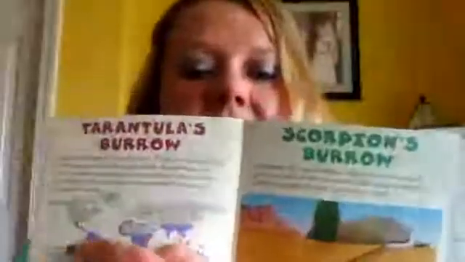There's one right here. A scorpion's burrow. So tarantulas also burrow. Scorpions do too. And here is the area that the scorpion is found. So it is found in the United States, but not in the area that I live. I live here in the Louisville, Kentucky area. So they are found from the Pacific Northwest to the south. And this tarantula is not found in the United States. It looks like it's pretty much only found in Mexico.